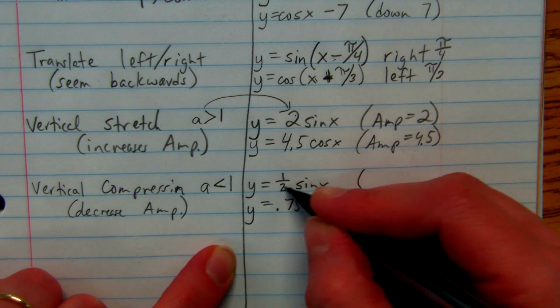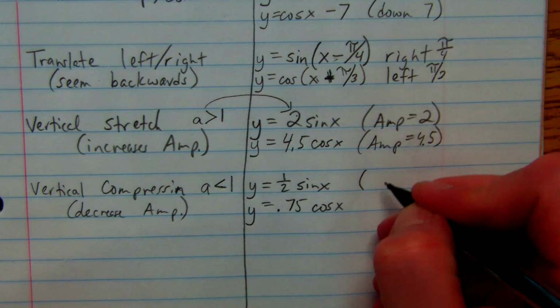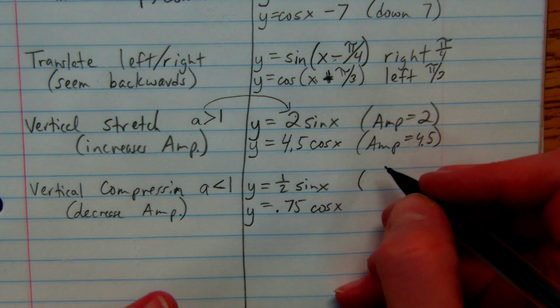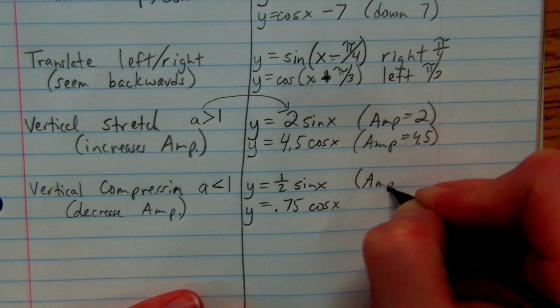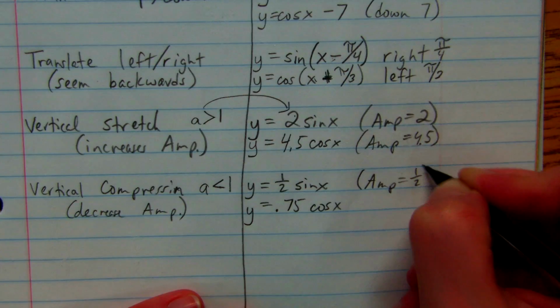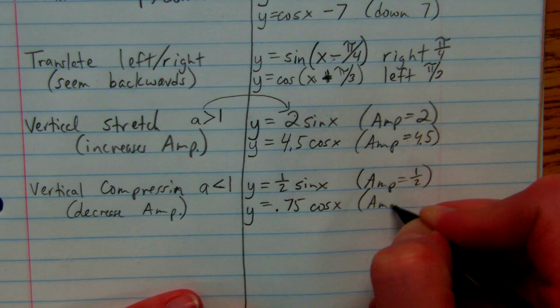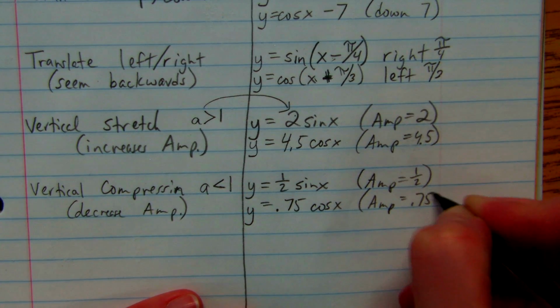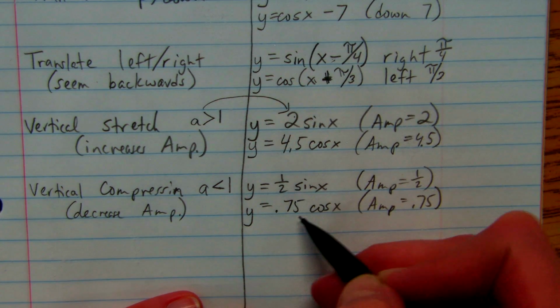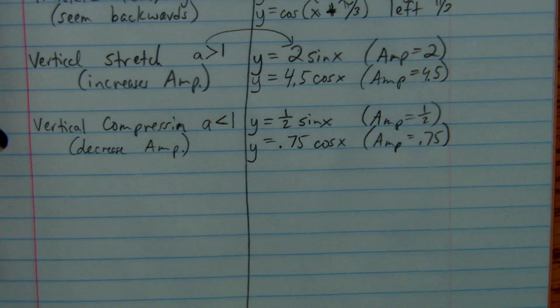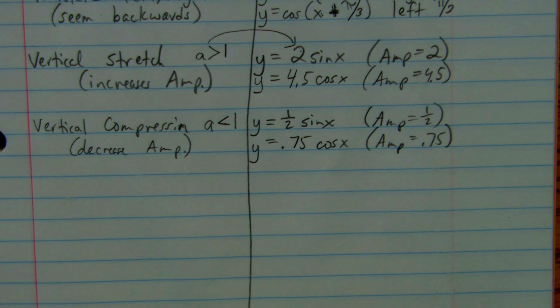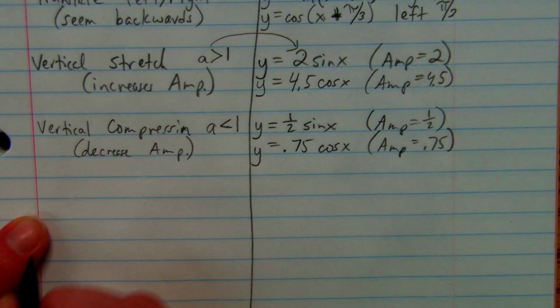So here, what this does is it makes the amplitude 1/2 instead of 1, and this one makes the amplitude 0.75, and it can just be any number that is less than 1.